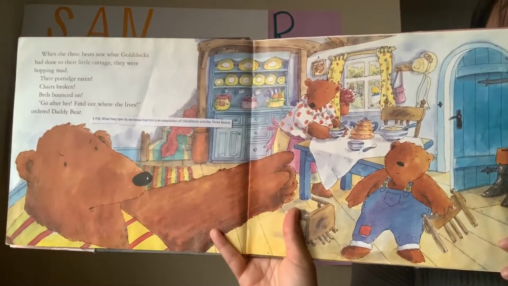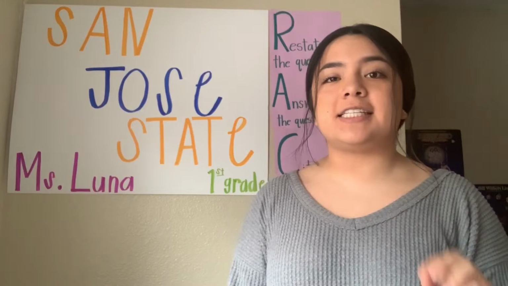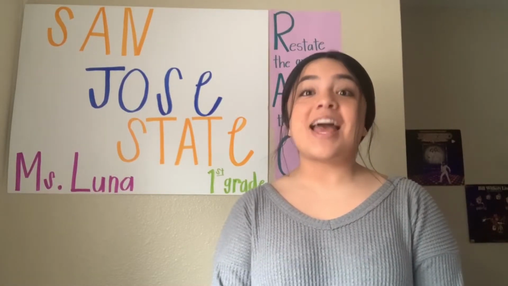Oh, scholars, I'm going to pause this really quickly, and I have a question. So start thinking. What fairy tale is this book based off of? What fairy tale is this book based off of? And when you have your answer, you can go ahead and shout it out. That's right. It's from Goldilocks and the Three Bears. Give yourself a pat on the back if you said that. Awesome job. All right, let's keep on reading.